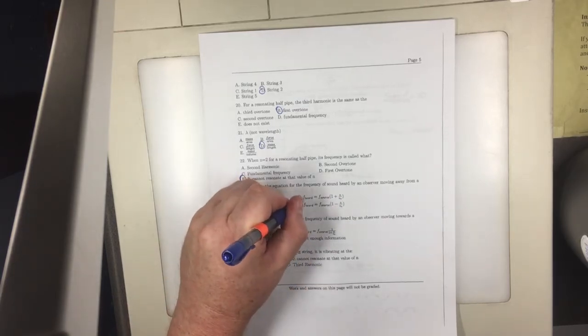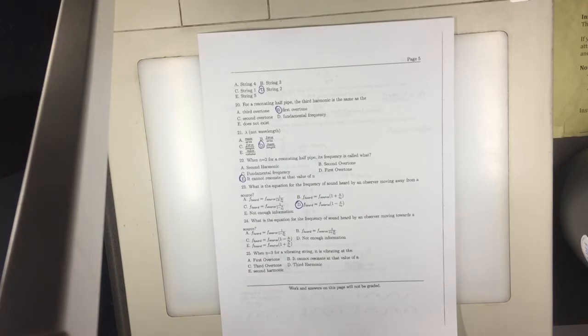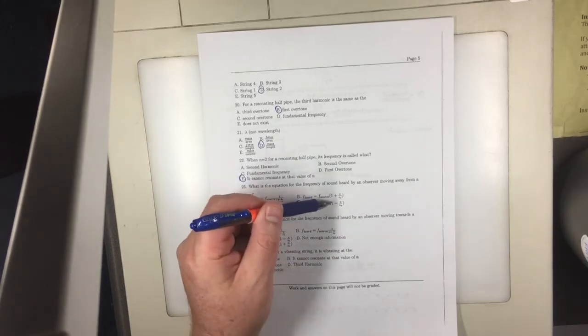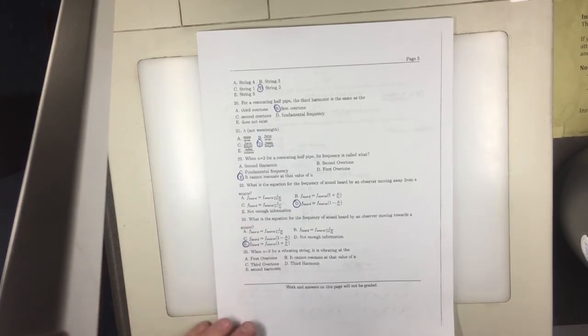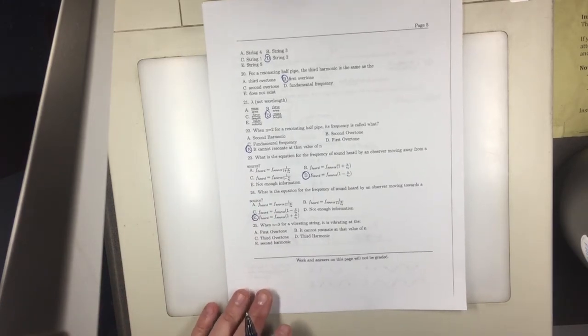So it has to be D. This one would produce a higher value, but we need a lower value. In 24, it's still a moving source, but now it's moving towards, so we have to get a higher value with the parentheses in the numerator, so it has to be E.